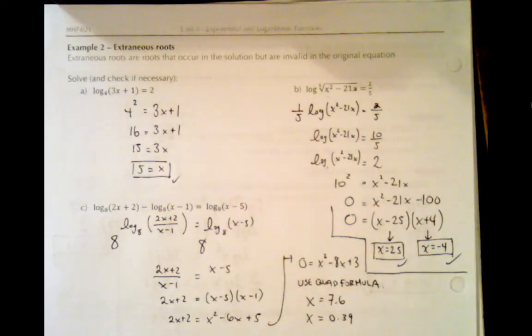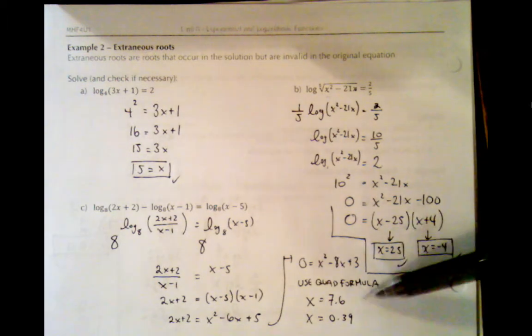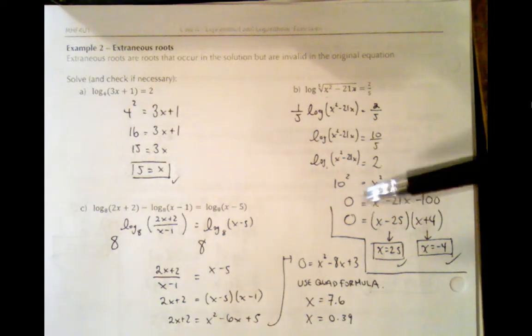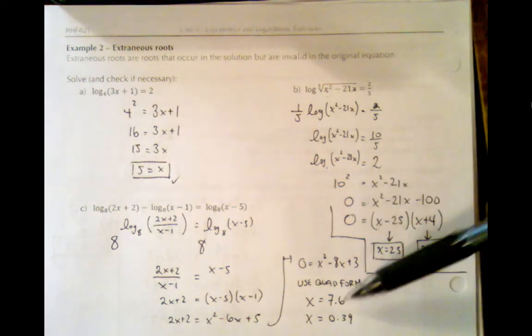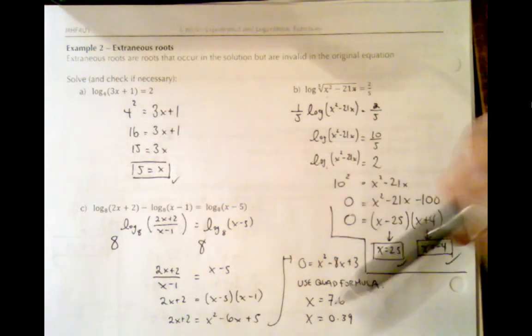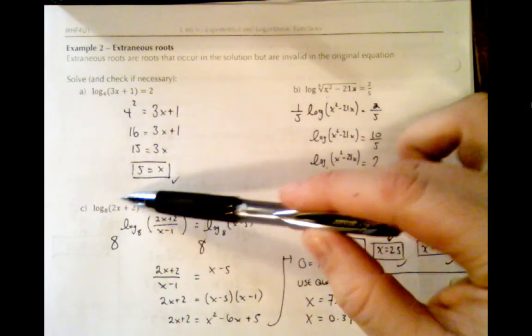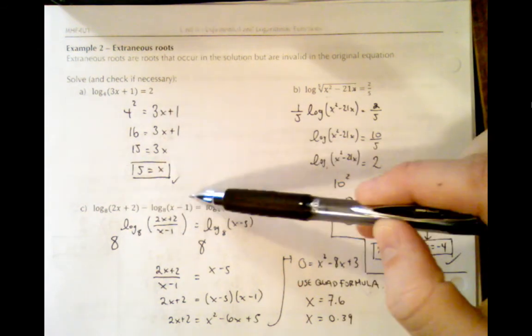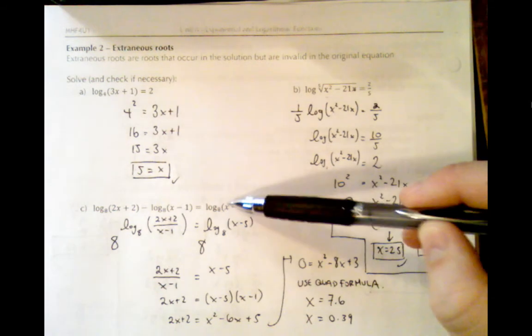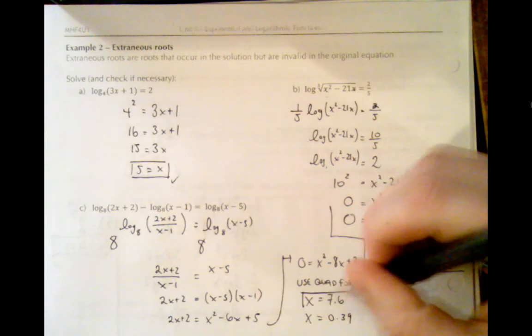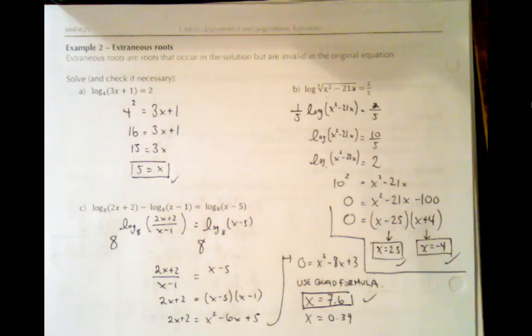So now we need to check to make sure both of these answers are valid, and we do that by plugging them into all three of our log terms here. Any term that has an x, we need to plug in our root and make sure that the root gives us a positive argument. So if we plug in 7.6, 7.6 times 2 plus 2 is a positive number, 7.6 minus 1 is a positive, and 7.6 minus 5 gives us a positive. So 7.6 is a valid solution.